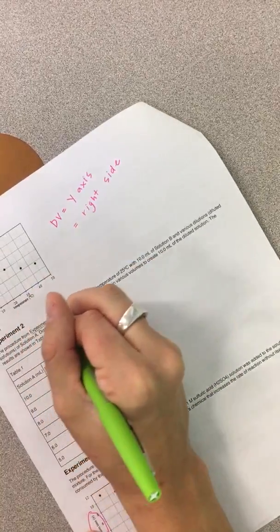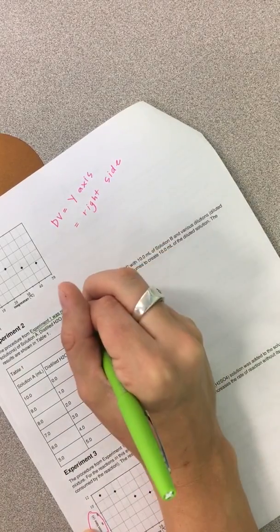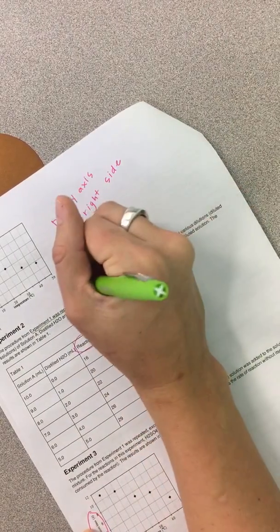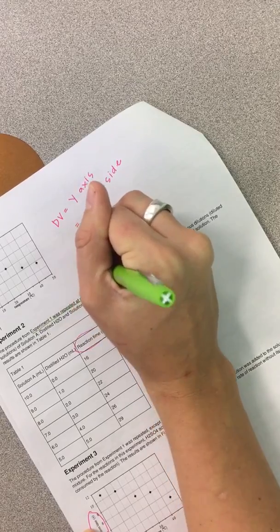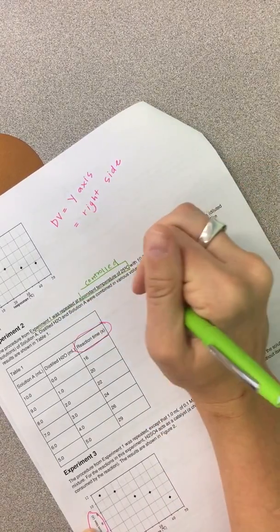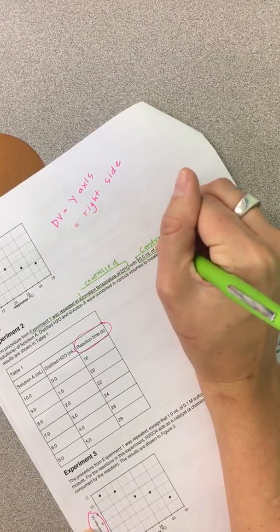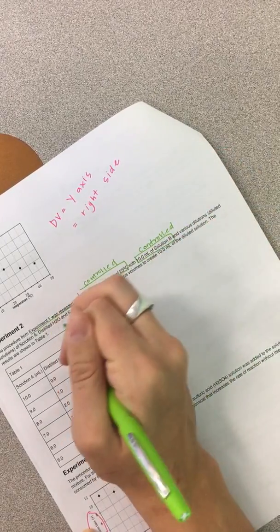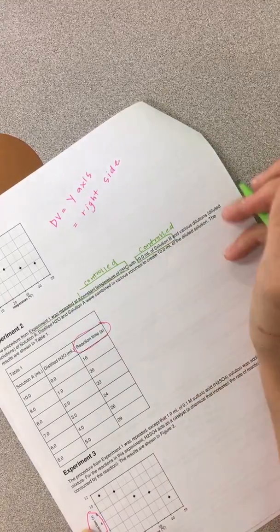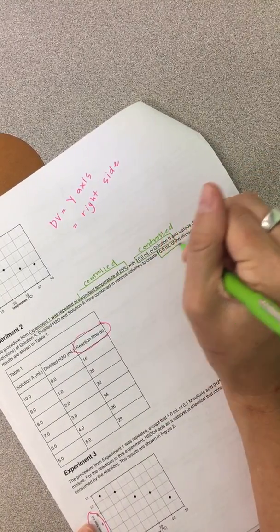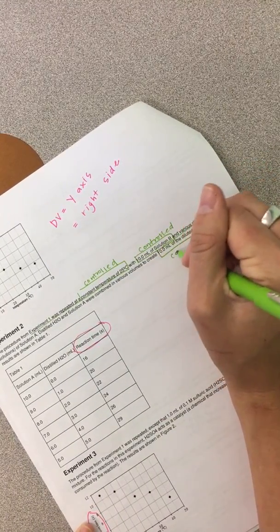Procedure from experiment 1 was repeated at a constant temperature of 25 degrees. So that was controlled. And then 10 milliliters of solution B, so that was controlled. Distilled water were combined in various volumes to create 10 milliliters of the diluted solution. That was controlled.